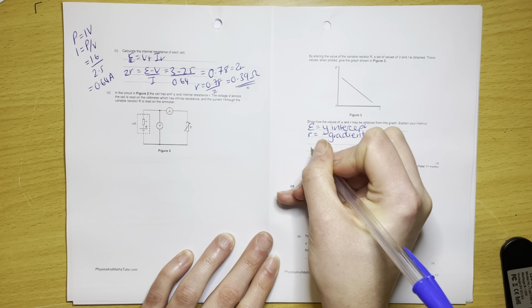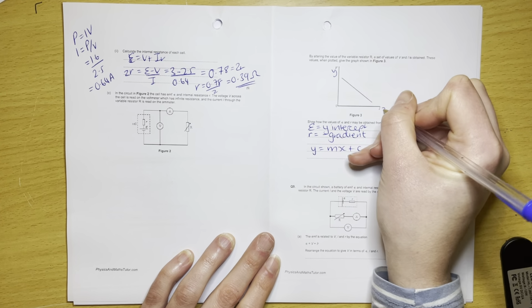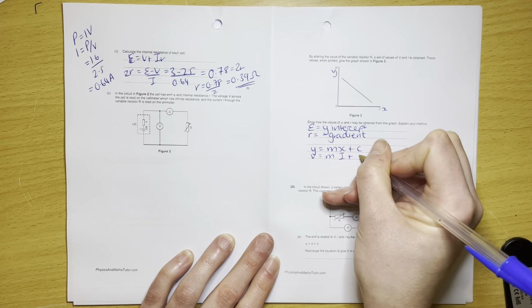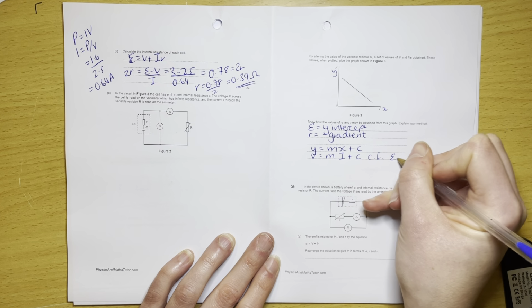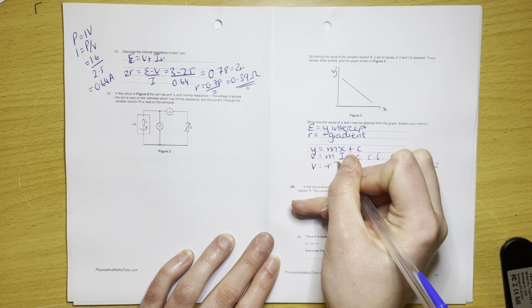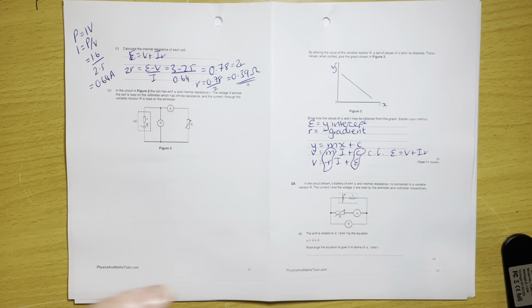And I can try and show that with y equals mx plus c, but y is V and x is I. And I'm going to compare that, CF means compare with, E equals V plus IR, and I get that V equals minus RI plus E. So these must equal each other.